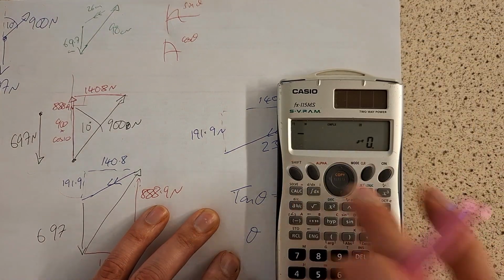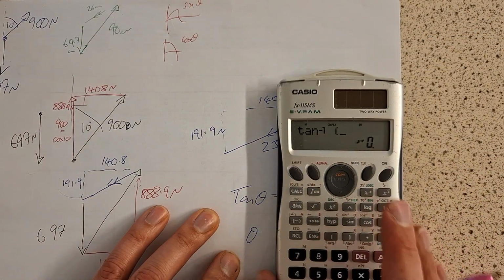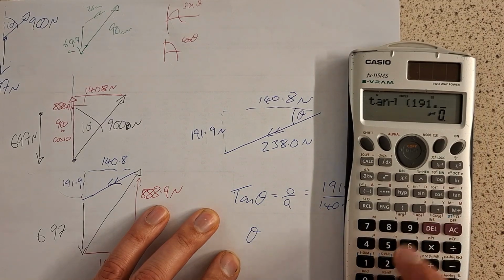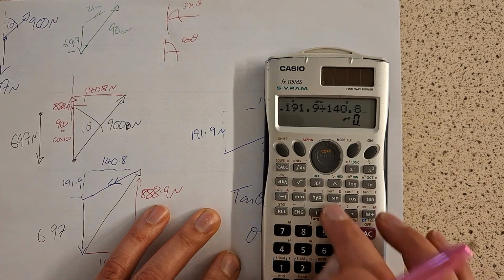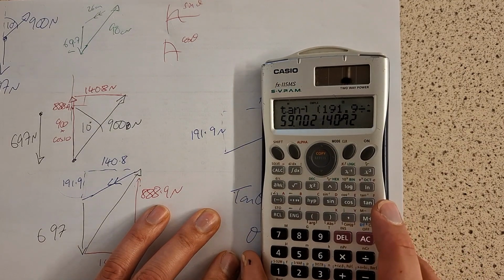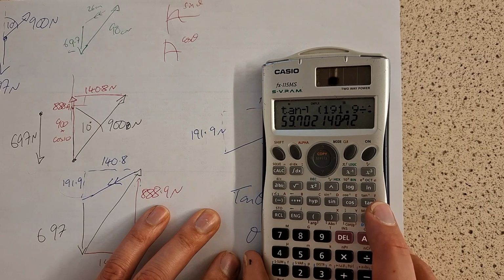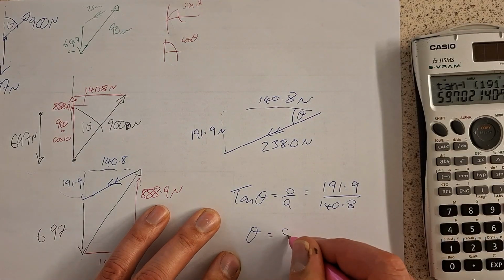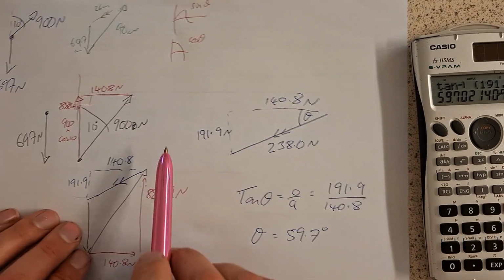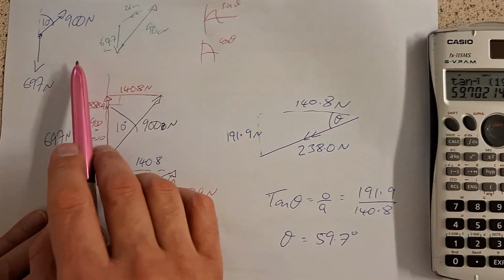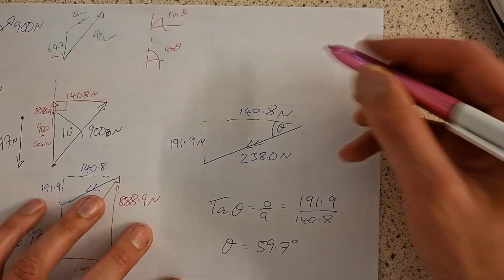So take tan to the minus 1 of 191.9 divided by 140.8, and I get a value of 59.7 degrees. Okay.